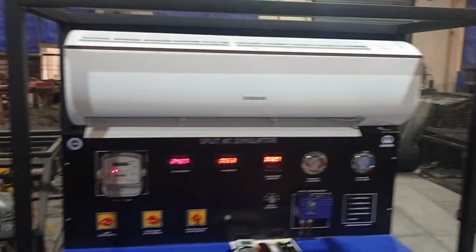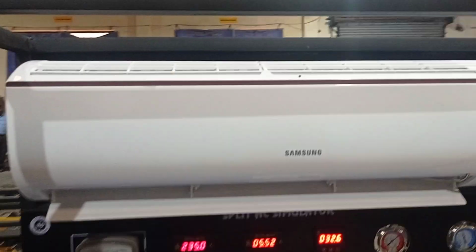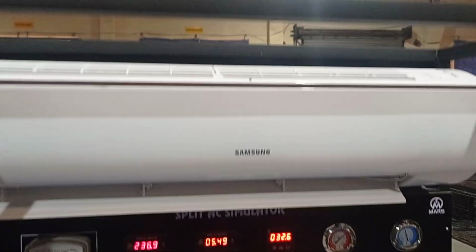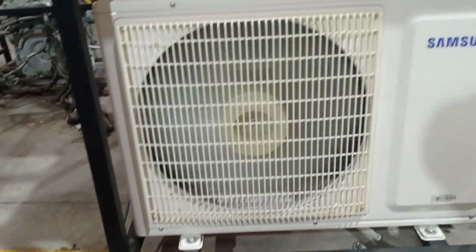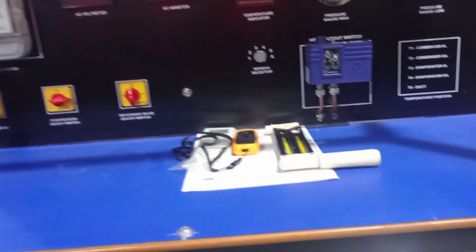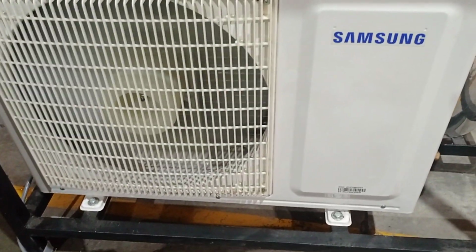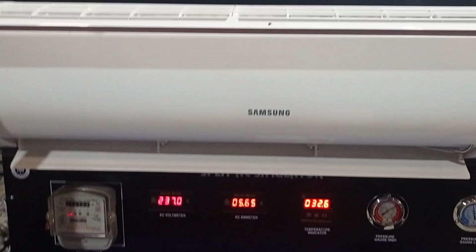This is a split AC simulator. Yeah, this is a split AC. We'll describe to you the working of the split AC. This is its condenser unit, and this is its evaporating unit. The compressor lies in this unit. This is the wholesome outdoor unit, and this is the indoor unit of the split AC.